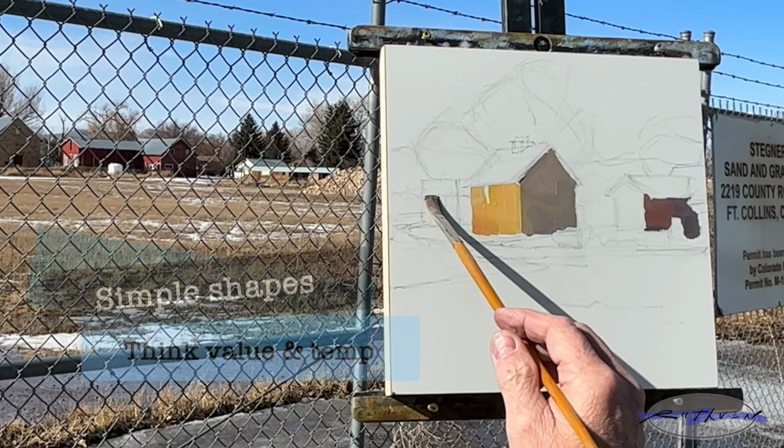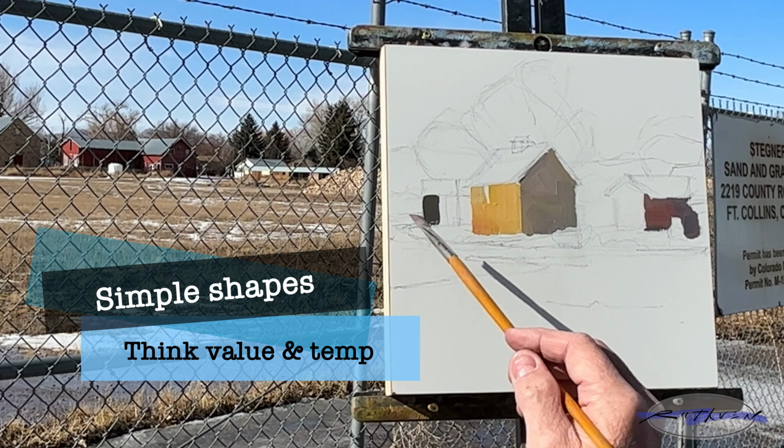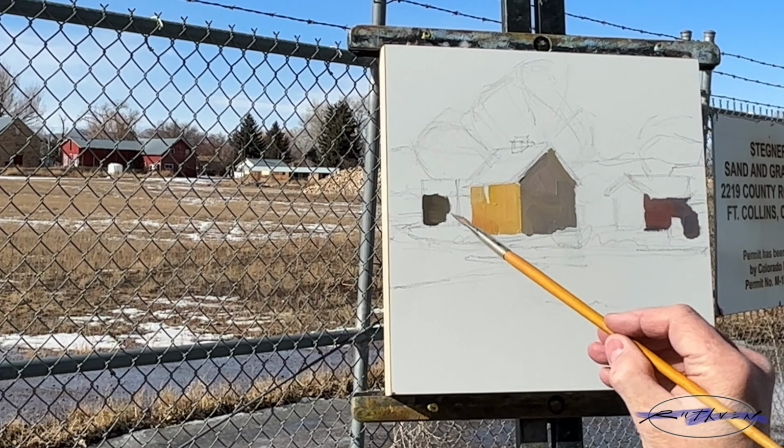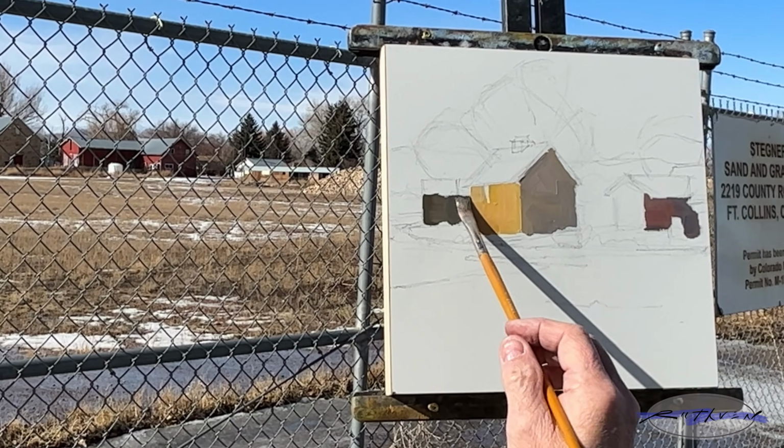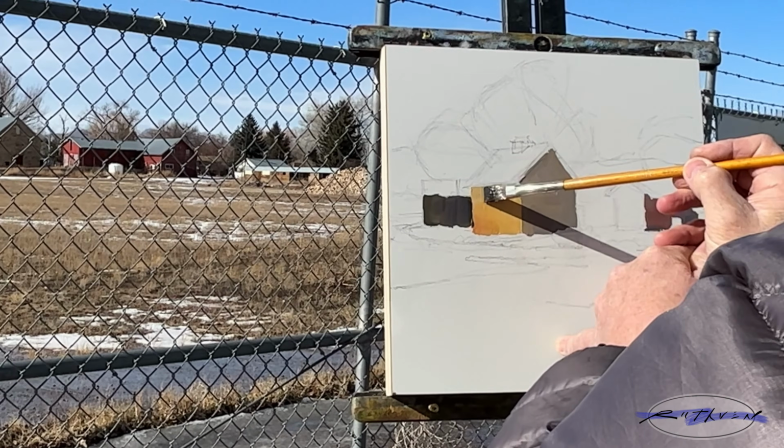Okay, I'm moving from shape to shape and I'm thinking about those color temperatures and the value of each one. You get these right in relationship to one another, your painting will just emerge from the canvas.